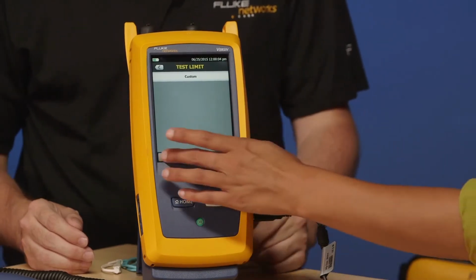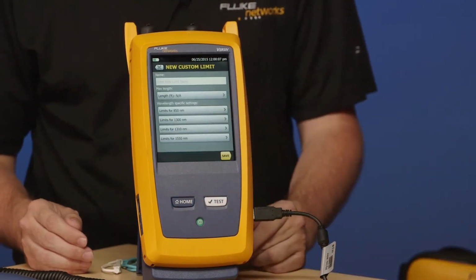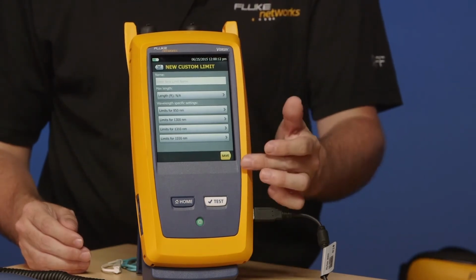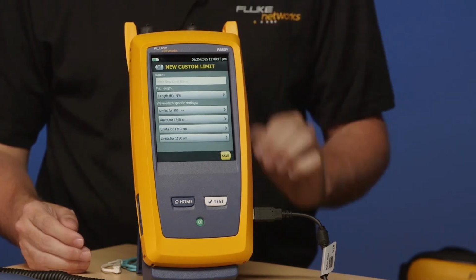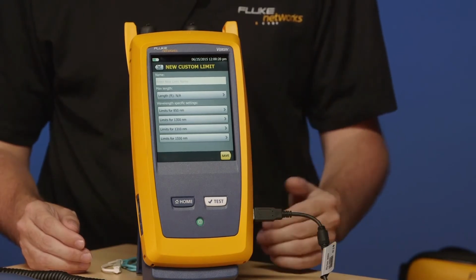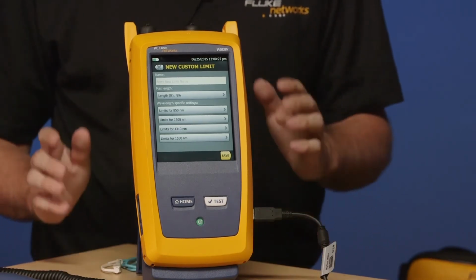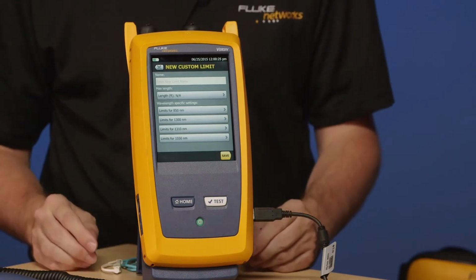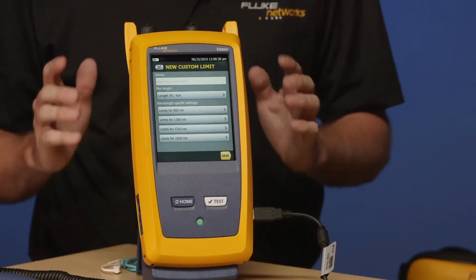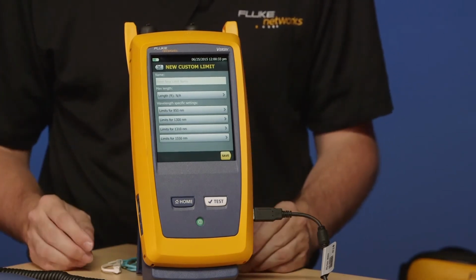With OTDRs, a lot of people like to use their own test limits, and you can do that with the OptiFiber Pro. Go ahead and tap on custom for me. And yep, we're going to go and create one. Excellent. So we can put the name of our custom test limit in the top here, and we have the 4 wavelengths that are supported with this module here, both multi-mode and single mode. So we can go into those menus and add in our connection loss, our splice loss, our fiber loss, and test to a tighter specification. And that's very common with OTDRs, which again is another reminder, please check your test specification. You don't want to be retesting because you selected the wrong test limit.